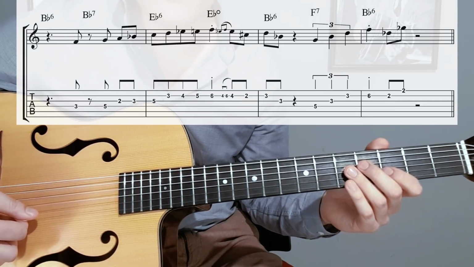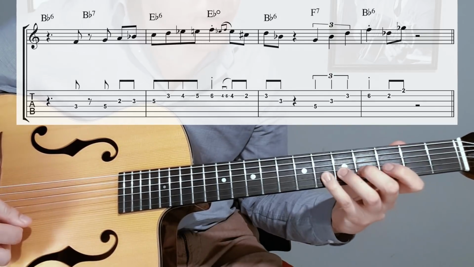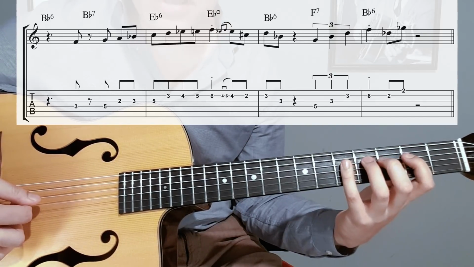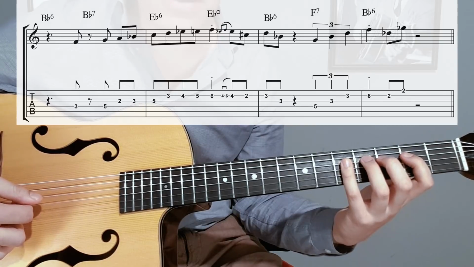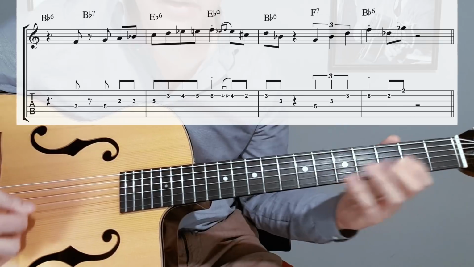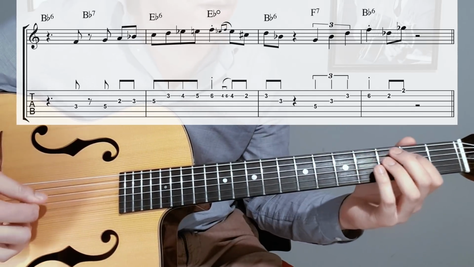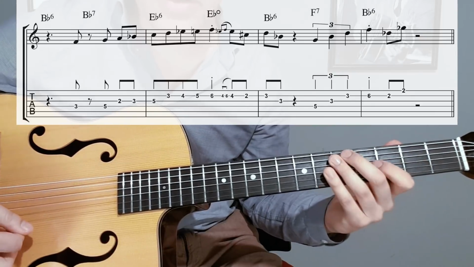And then he continues with this scale, which is in my video about the major scale. I call it the Paulus Shaver major scale, because I hear him play it a lot.